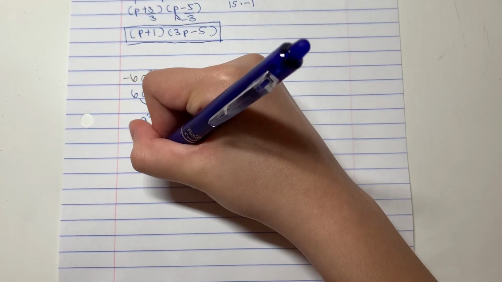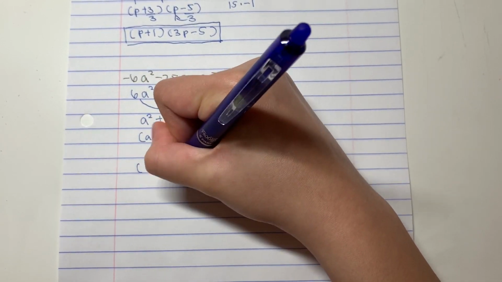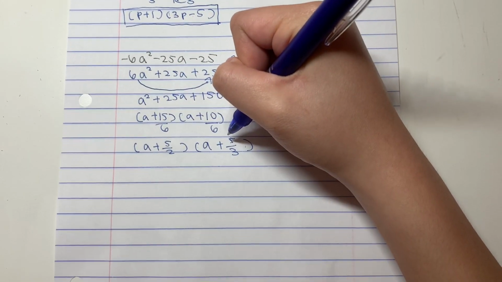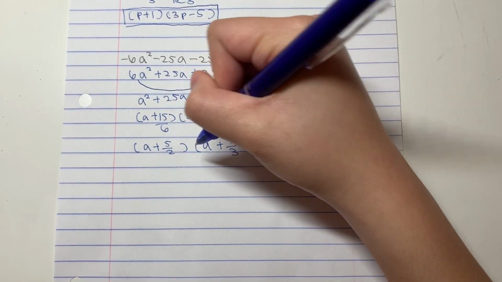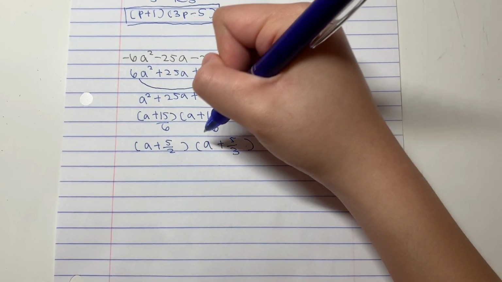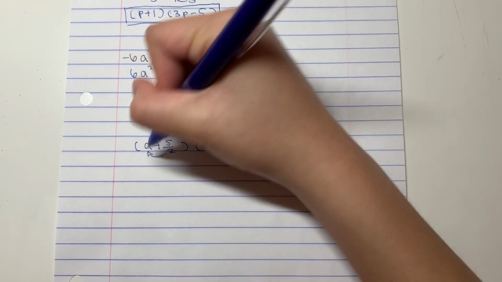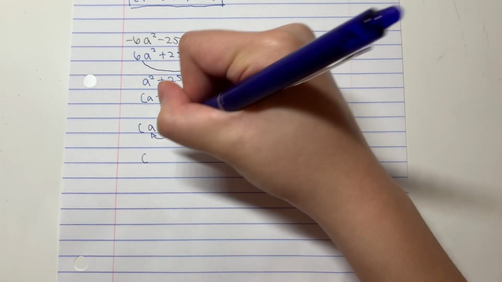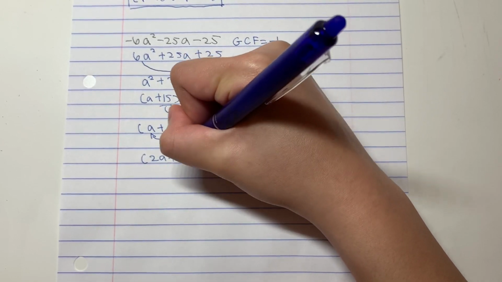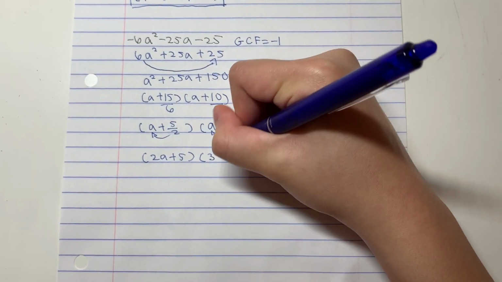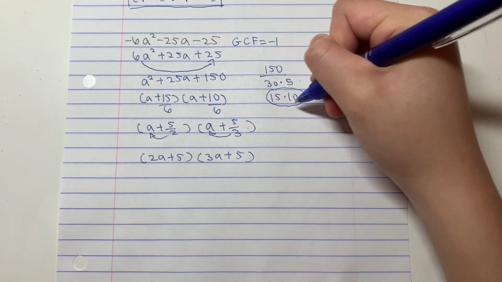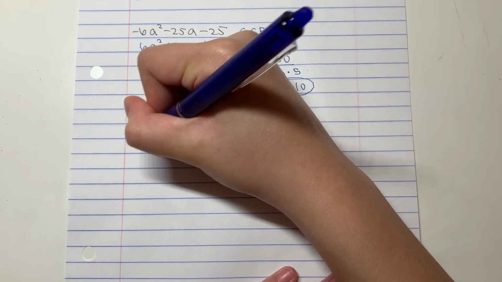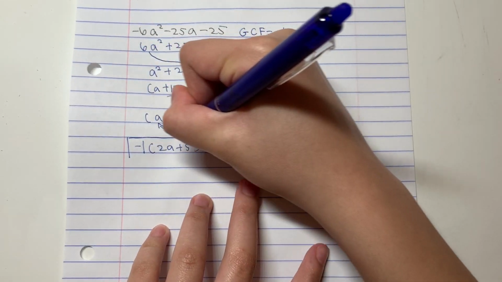Now we simplify. Since these are simplified and you could not simplify any further, you multiply the denominator by a. And then it becomes 2a plus 5, and then 3a plus 5. Remember, we took out a GCF in the beginning, so we have to add it back at the end. And there's our answer.